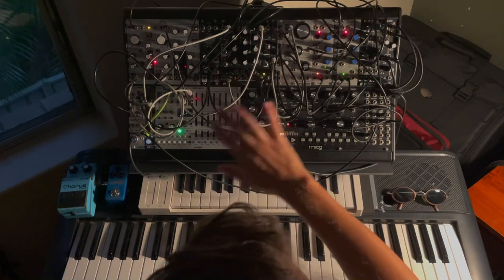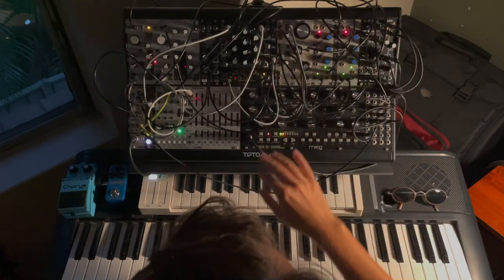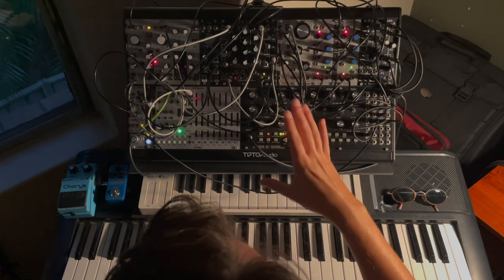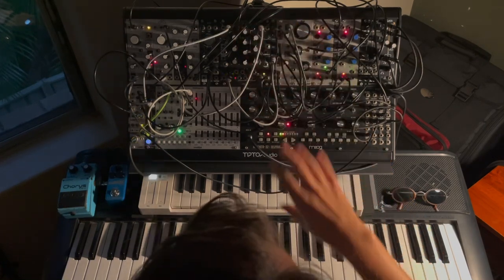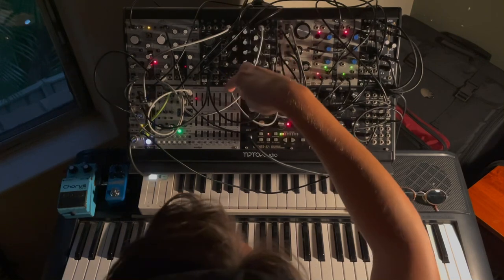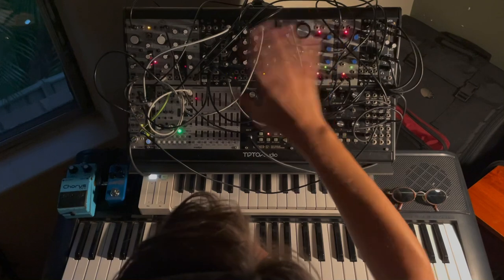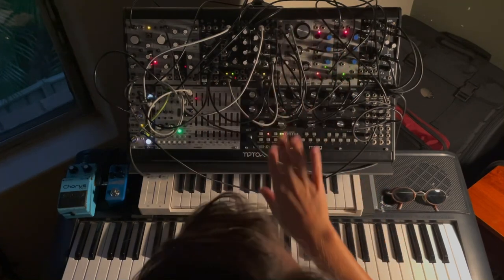Like all things in modular, there are cables everywhere, but I'm not doing any complex patching with Maths. Maths is really just being two function generator envelopes, and then channels 2 and 3 are just normal attenuators. I'm not doing anything fancy there.